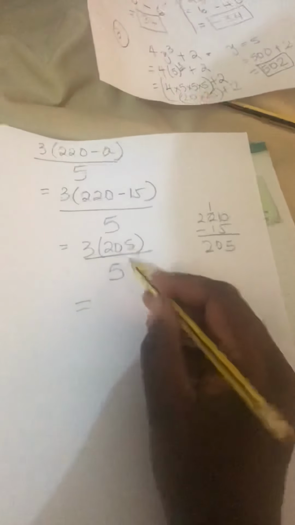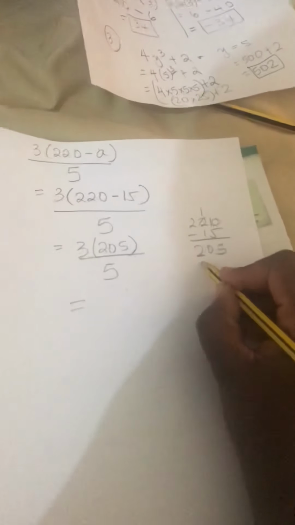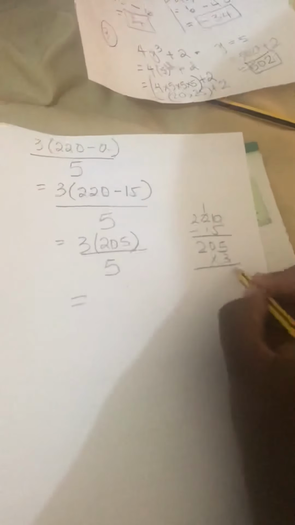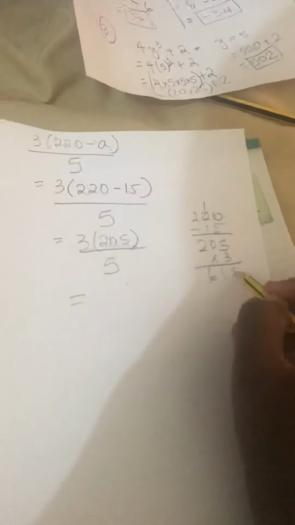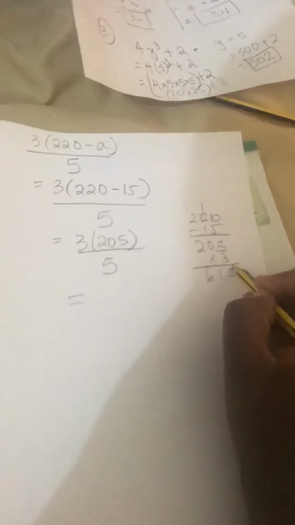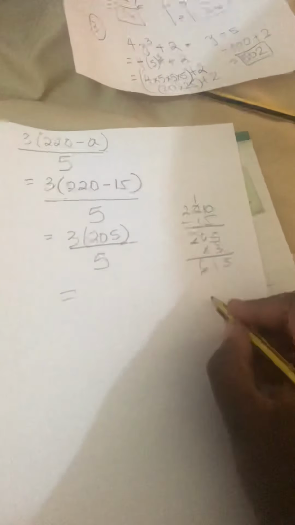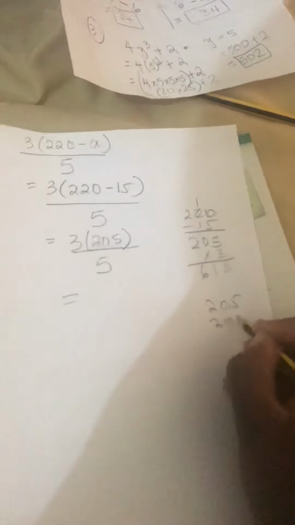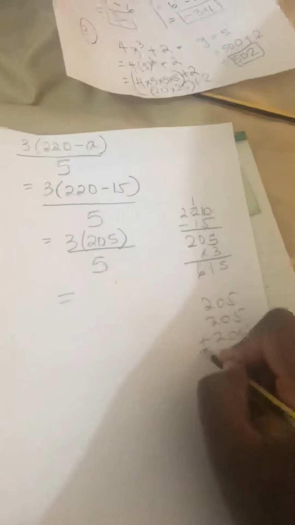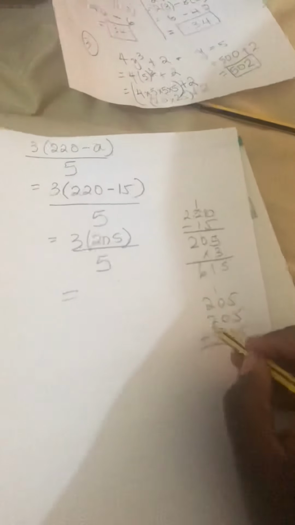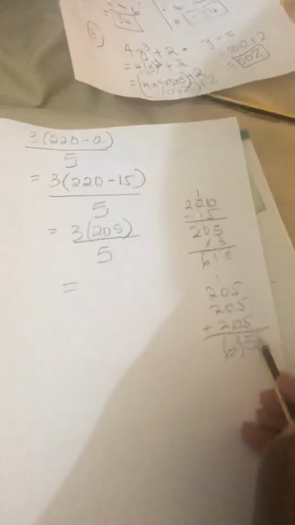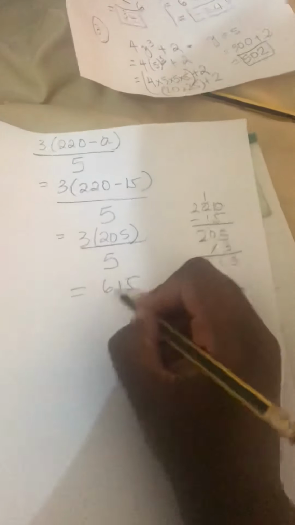Now, I have to multiply 205 3 times. So, times 3, 15, and then 6. How do I know? 5 times 3 is 15, carry 1. 0 times 3 is 0, then 1, then 6. Or 205, 205, 205, and I add 5, 10, 15. I carry 1, 15. 1 plus 0 is 1. 2 plus 2 plus 2 is 6. Two different ways I can do the same thing. So I have 615 over 5.